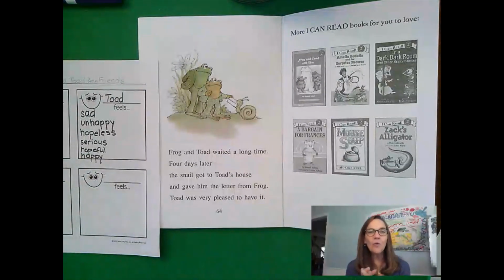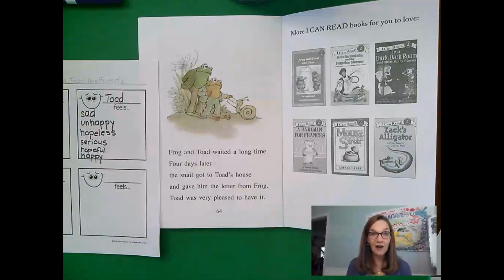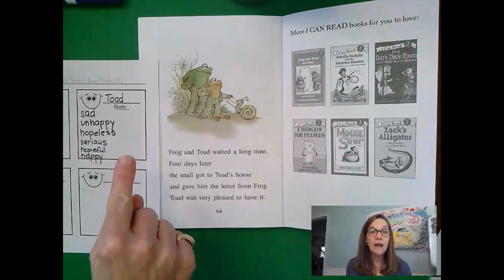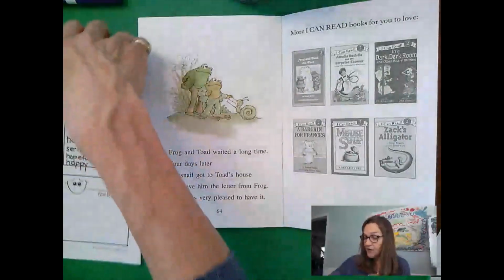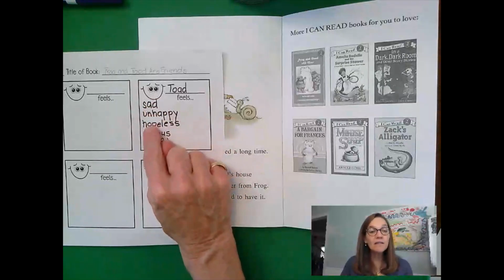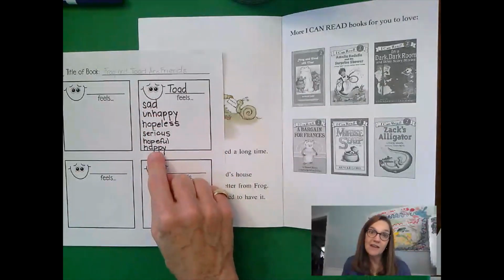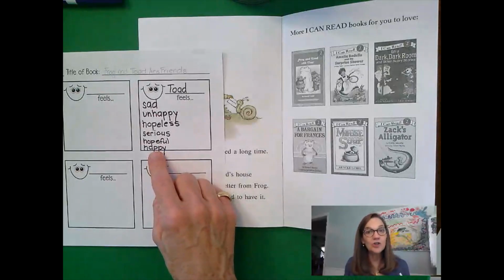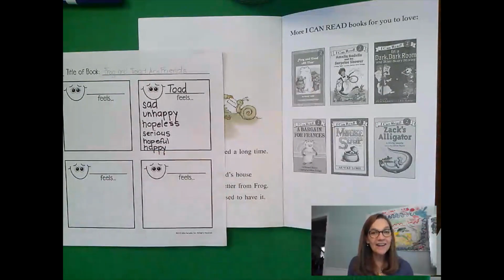Okay, so that's how we can jot down character feelings as you're reading a book. So as you're reading your books or you're listening to the books that I read to you, whether it's Last Stop on Market Street or Bloom or A Bad Case of Stripes, you can just get a sticky note or a little piece of paper and put a smile, because that helps you to know the feelings that your character has. Then make a list of how your character feels and see for yourself if the character changes throughout the story. Okay?